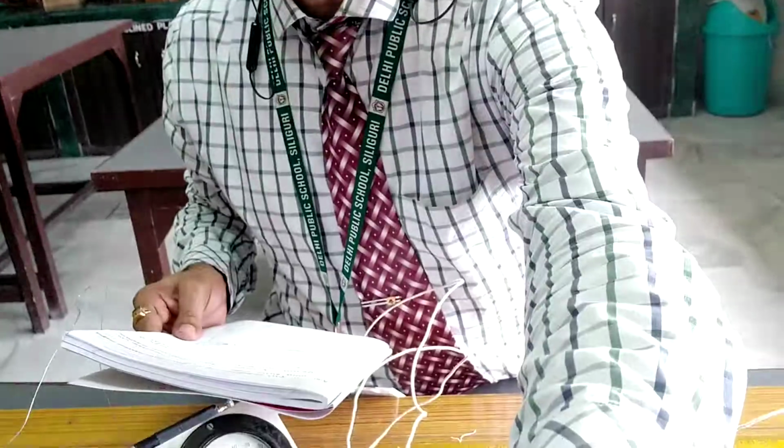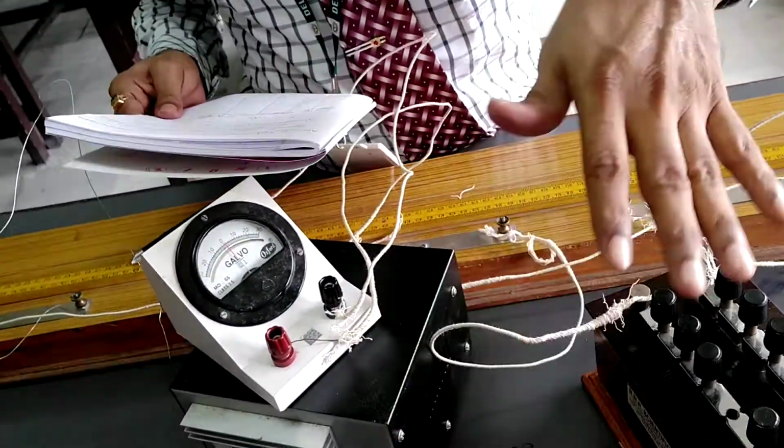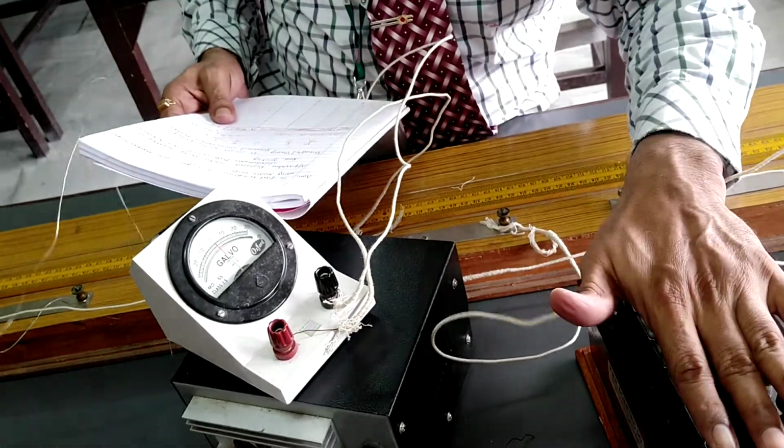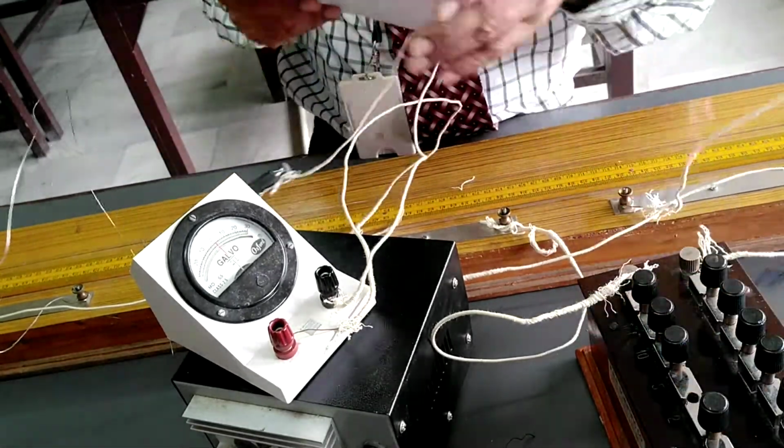So we know what the working principle is. The principle is the balanced Wheatstone bridge. What is the working principle of the balanced Wheatstone bridge? That is P by Q equals R by S. So in this case, try to understand. In the case of P, the first one, this is my resistance box. I am calling it R. Resistance RB is my R.